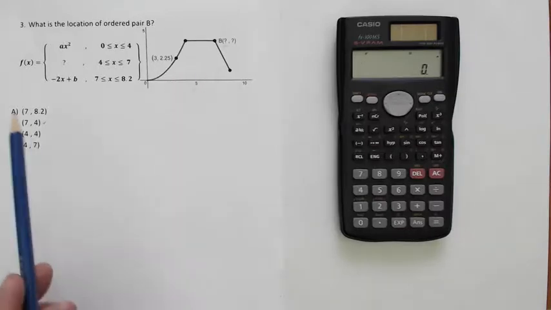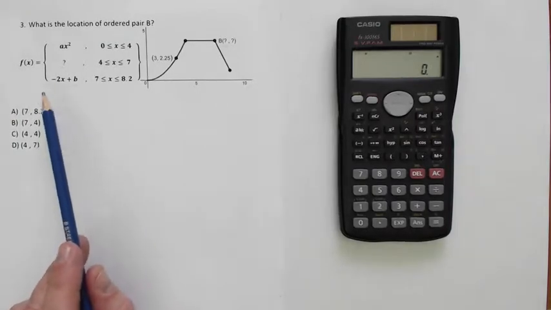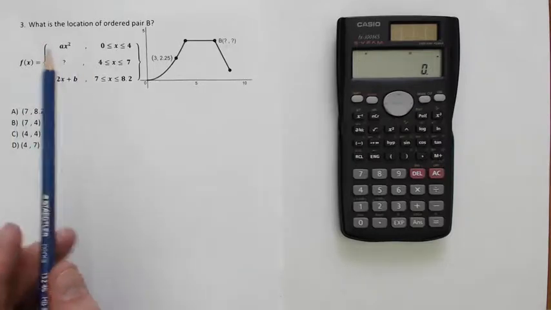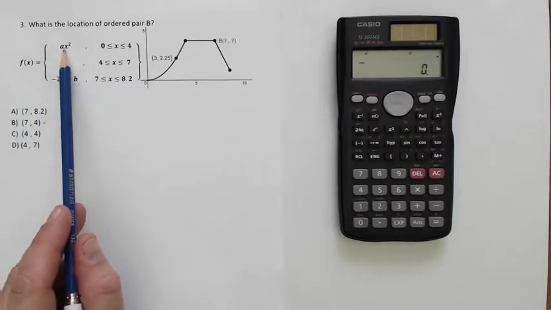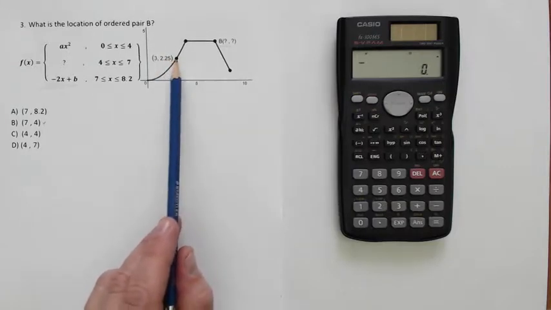I know that ordered pair B is somewhere on this line. And if I had the equation of this line, I could probably begin to piece some things together. But I don't. So I'm going to start looking at what I do know. I know that I'm dealing with a quadratic here, and I can get its rule because I have one point in that quadratic.